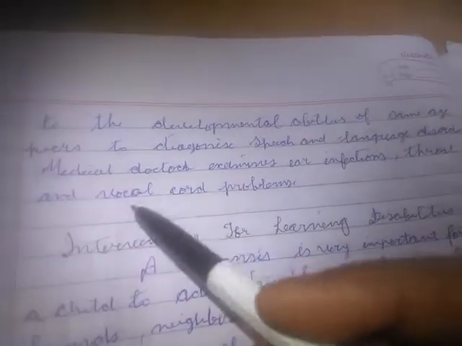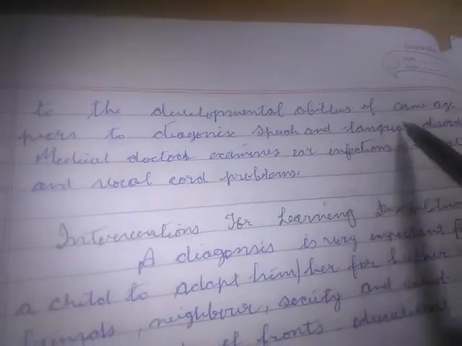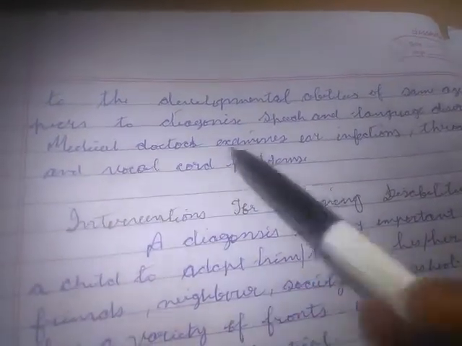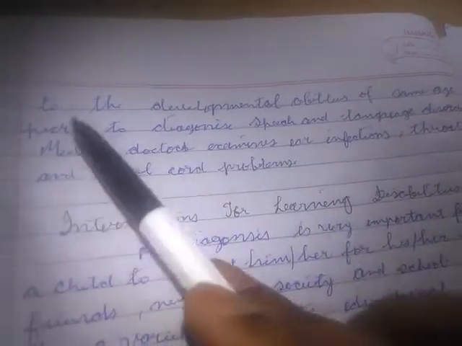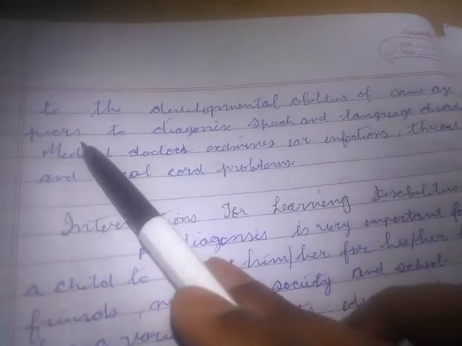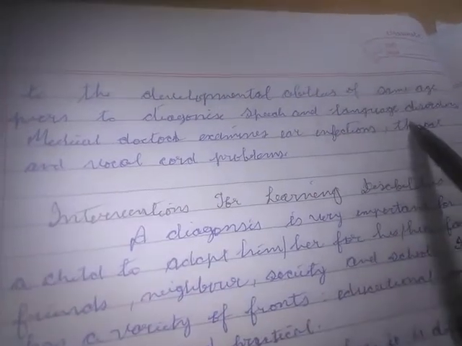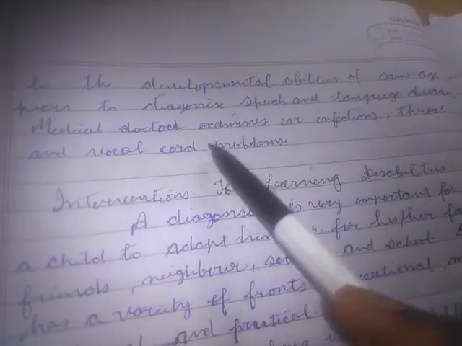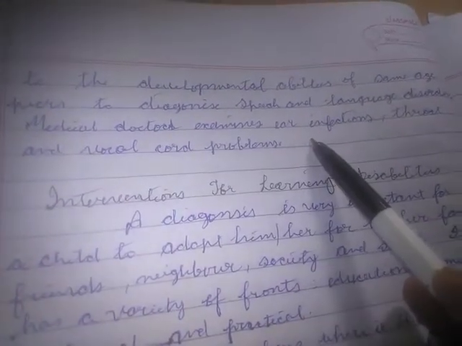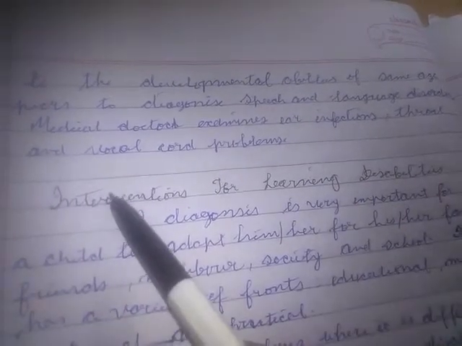Pronunciation, vocabulary, and grammar are compared to the developmental abilities of same-age peers, P-E-E-R-S peers, to diagnose speech and language disorders. Medical doctors examine ear infection, throat and vocal cord problems.